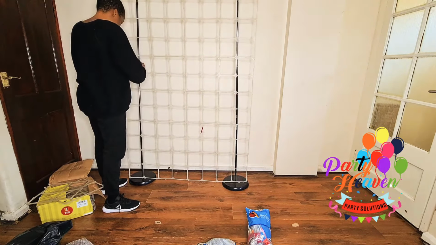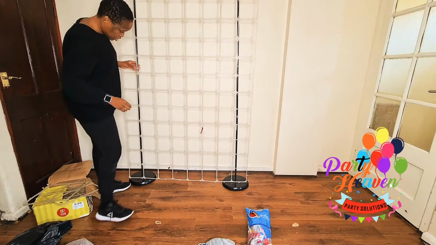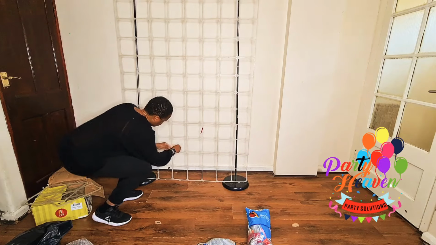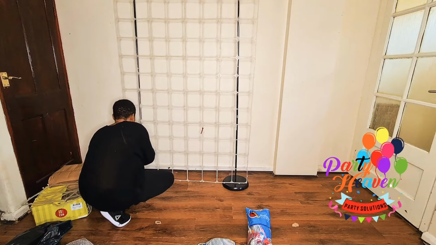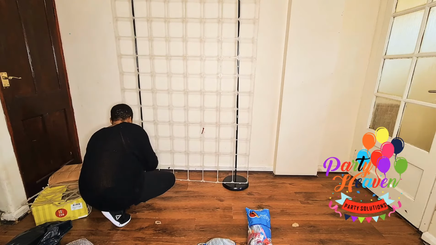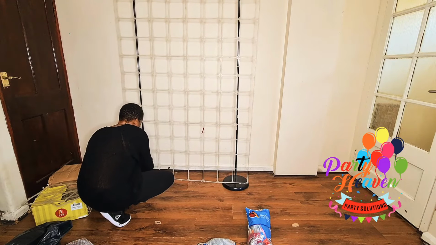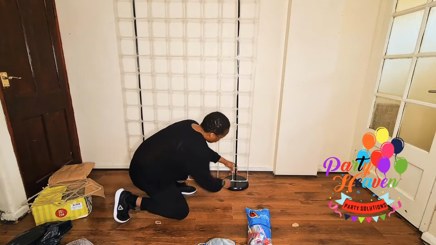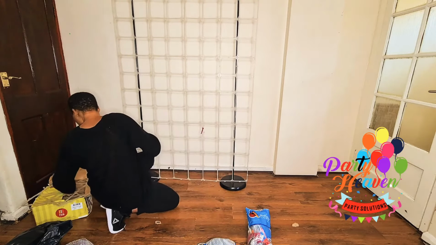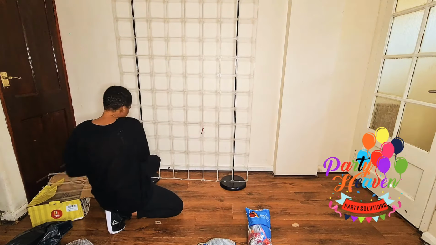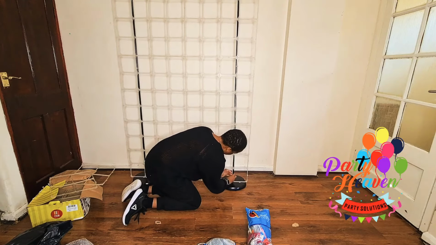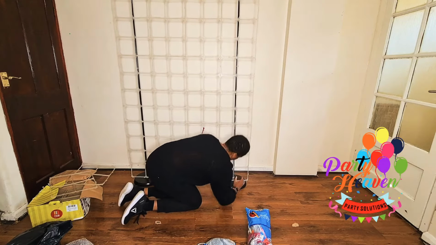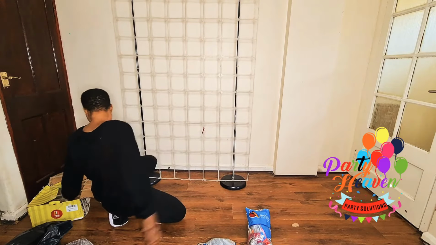So this is going to be my backdrop, my balloon wall. It's going to make my balloon wall easier. Secured that. I'm going to do the top now.